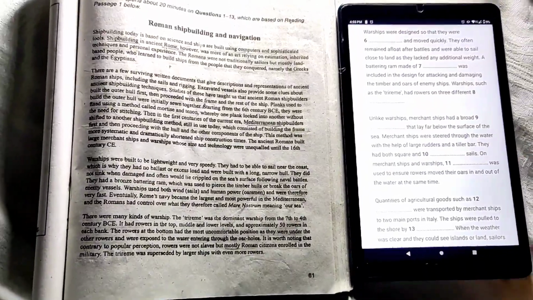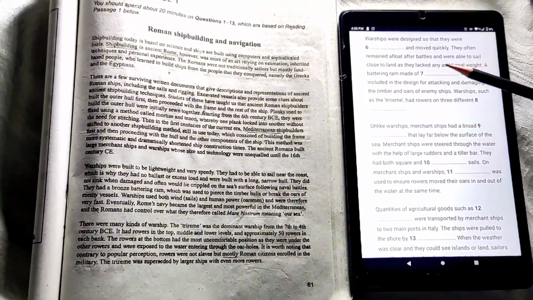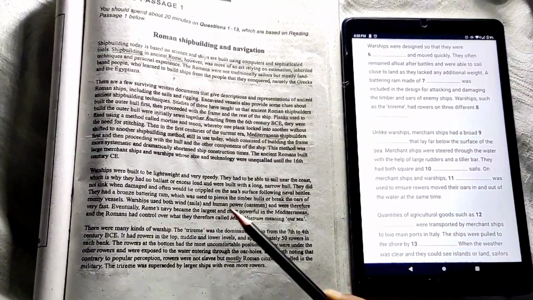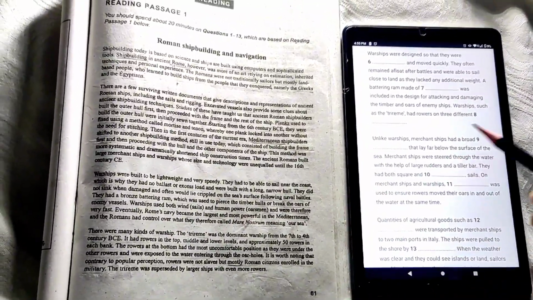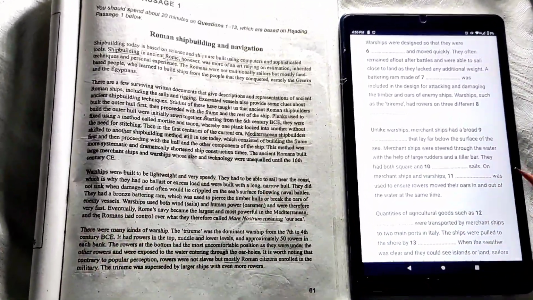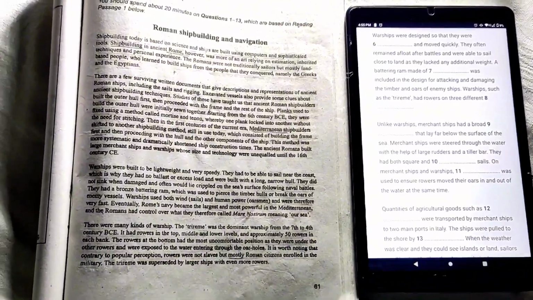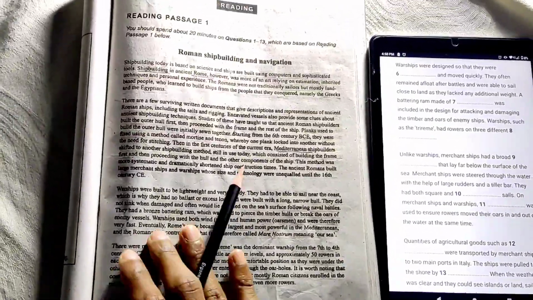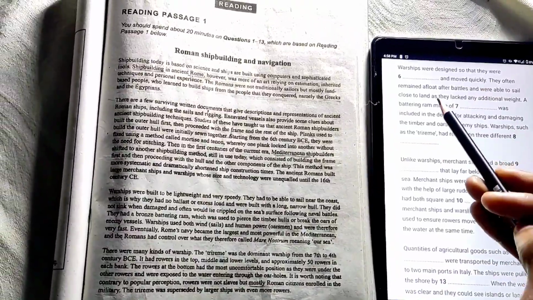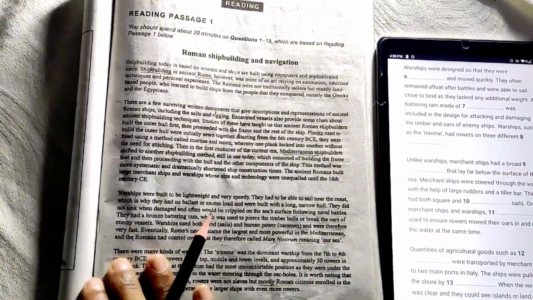When we collect the keywords, we'll try to find the keywords properly, first and foremost. It will be really easier for solving the answer. We already collected our keywords, so we need to find our location from there. Very quickly and sail, battering ram, we need to find from there.